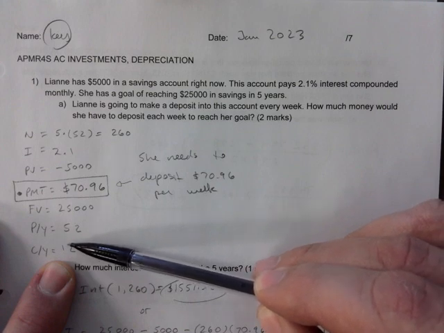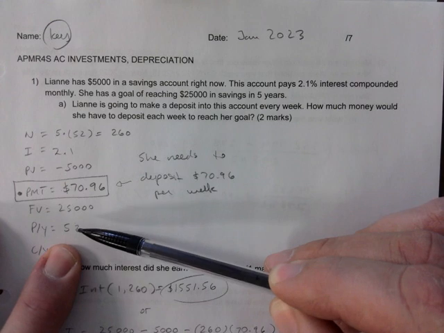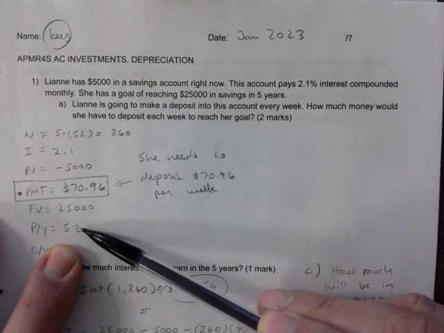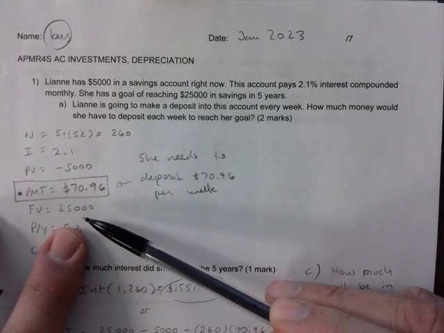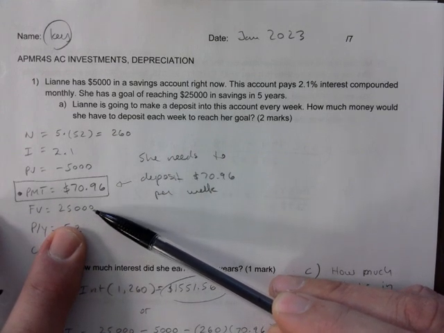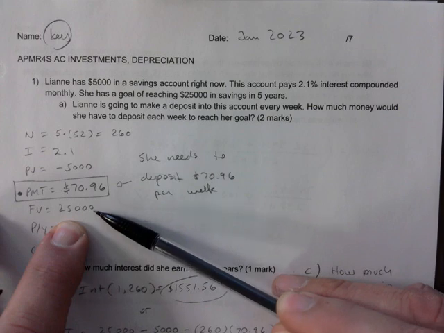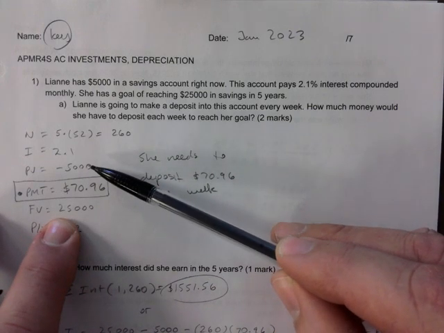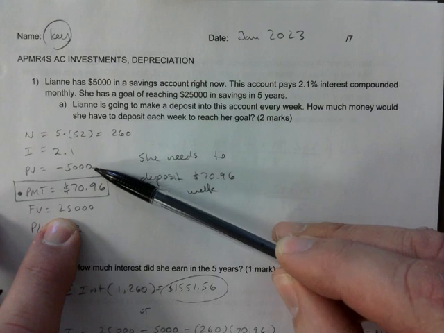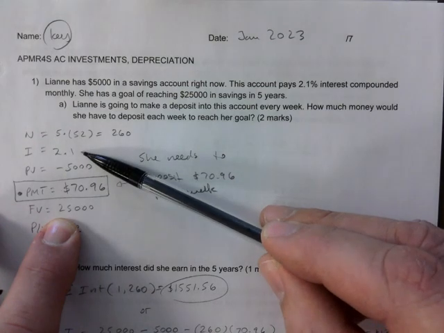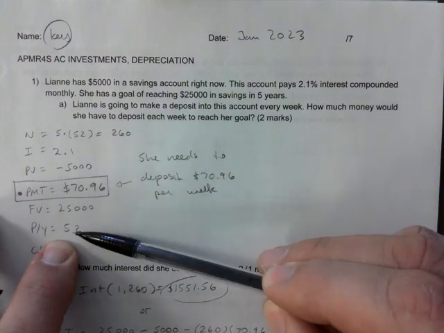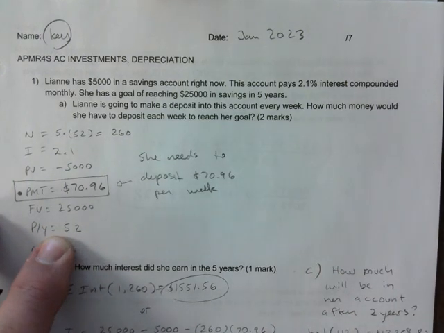monthly, but there are weekly, right? Every week payments are being made. So this is 52. Your goal is to have $25,000, right? And notice here there are payments being made, but there's also an initial amount that is deposited. Interest rate, and it's over a 5-year stretch. So 5 times 52, right, gives you 260.